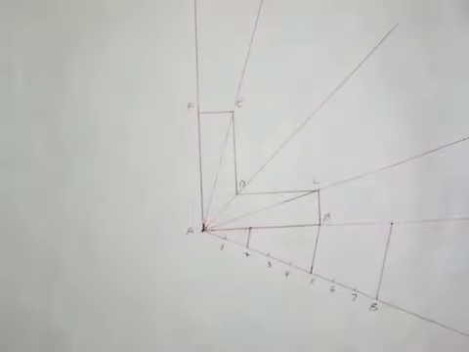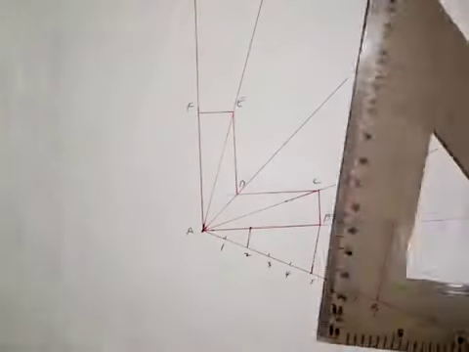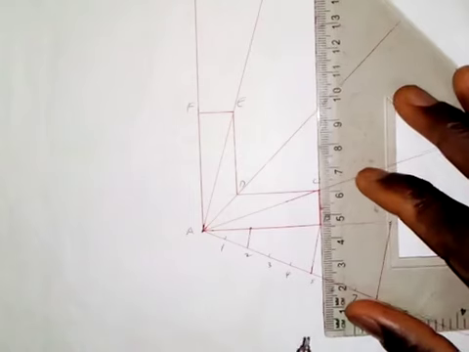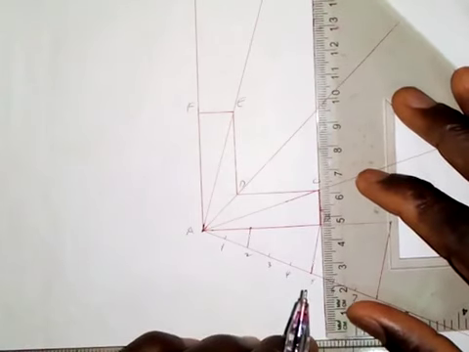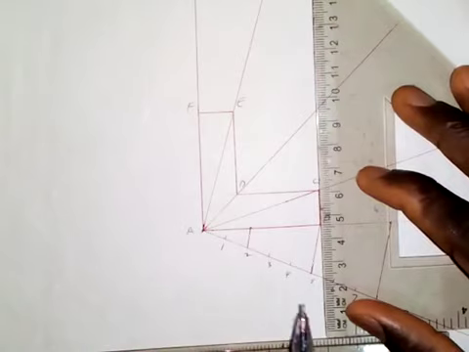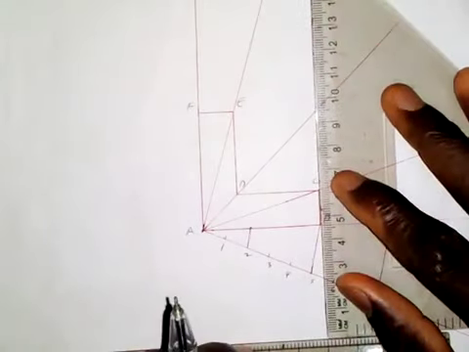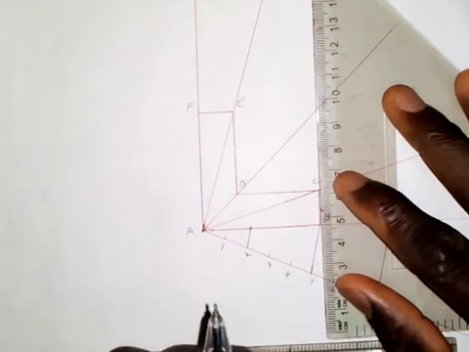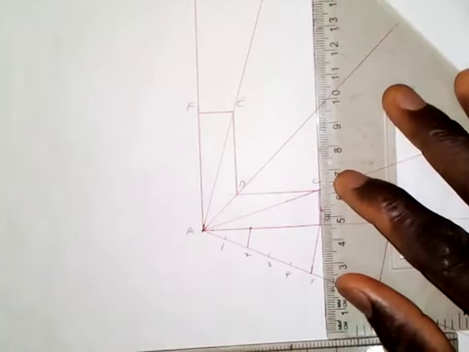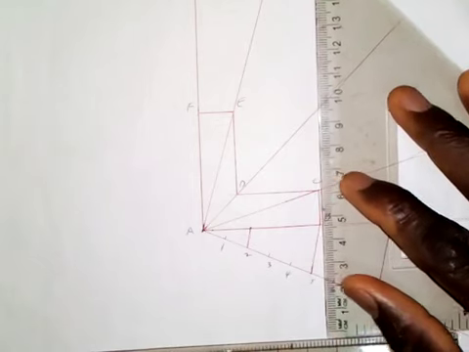Having done this, the next thing that we are going to do is to take our set square. You set the set square on point B. For the enlargement, we want to do the enlargement first, so let's start with that. We set our set square along line BC. Set it like this, support it with your ruler, then shift it.